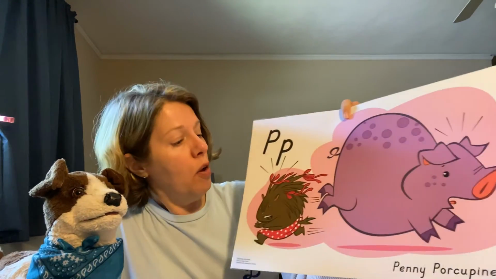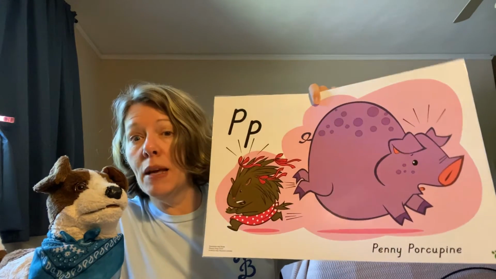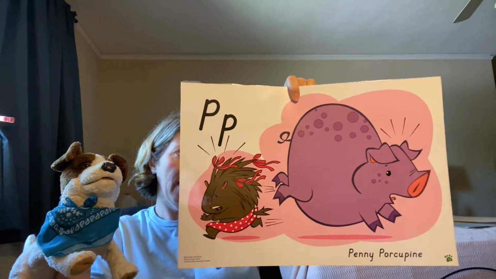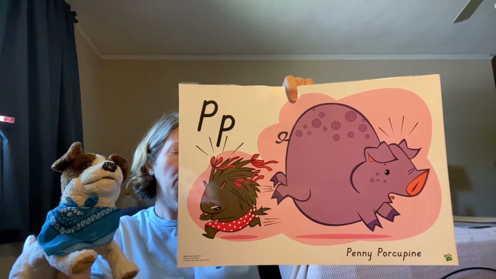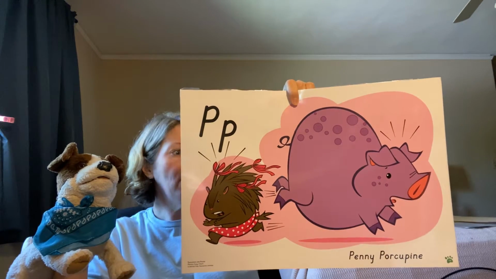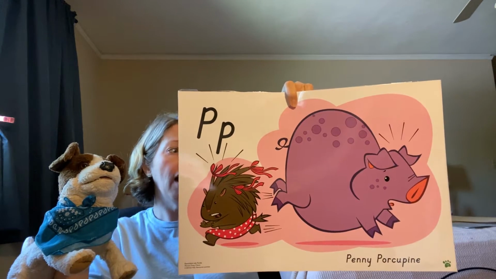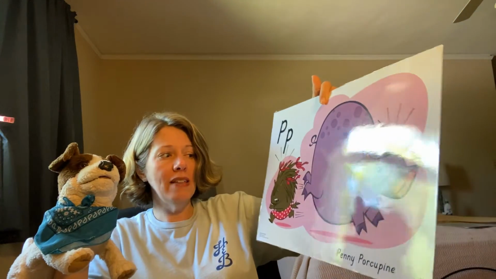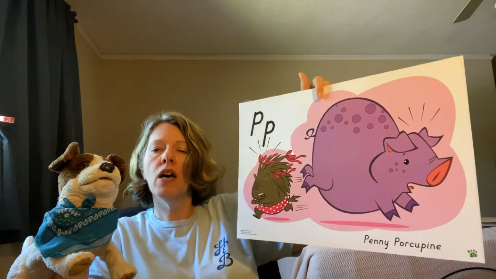See if you remember what animal or animals start with P. Do you remember? Porcupine and pig. Yeah. But we're talking about Penny right this second. Penny Porcupine saw a purple pig. She turned and ran the other way because it was so big. And P says, p, p, p.